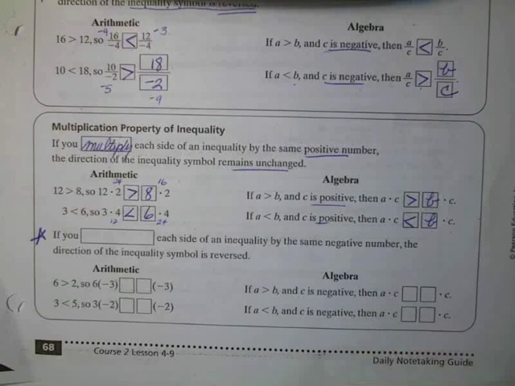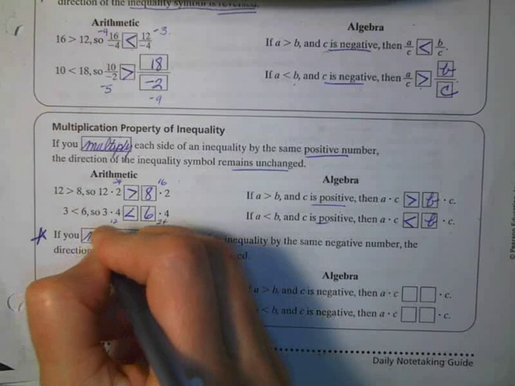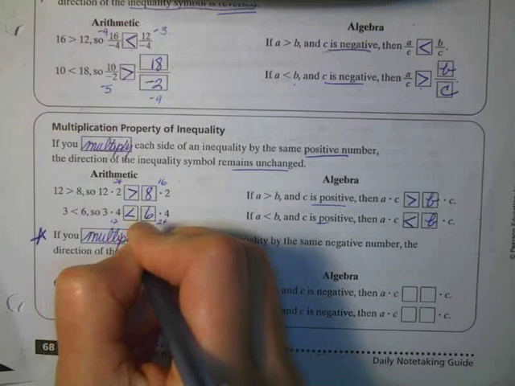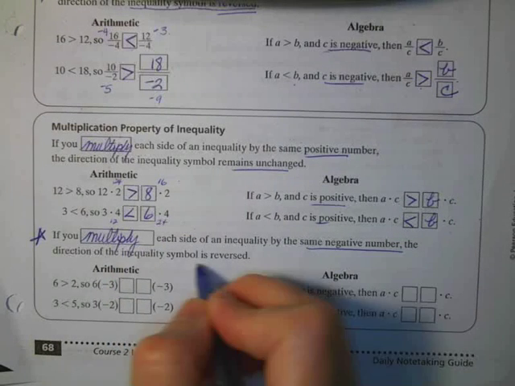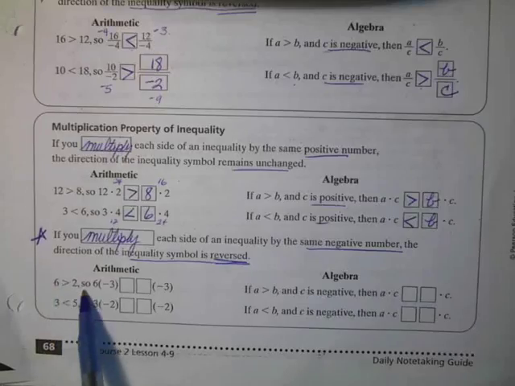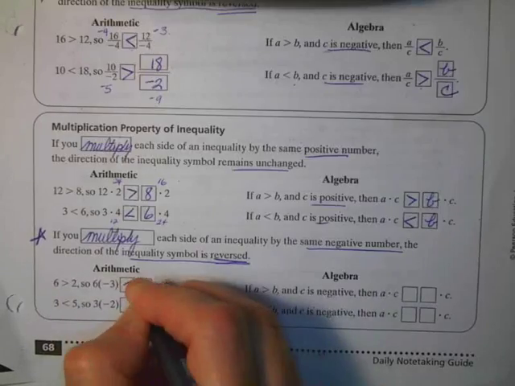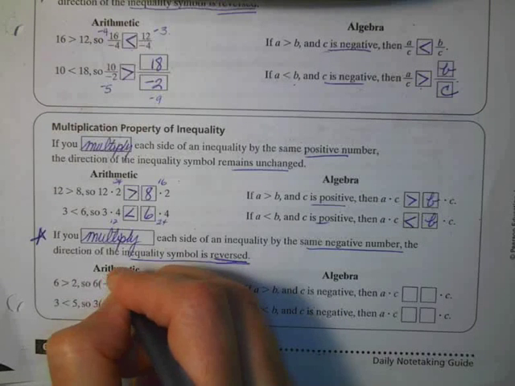Now, here's the part again where there's the special situation. If you multiply each side of an equation by the same negative number, the direction of the inequality symbol is reversed. So arithmetically, that shows us that 6 is greater than 2, so 6 times negative 3 is going to be less than 2 times negative 3.